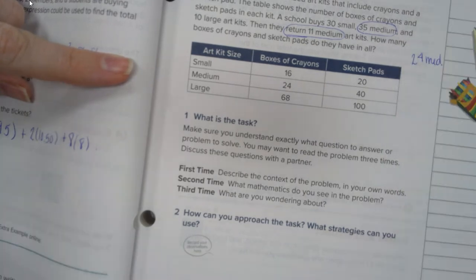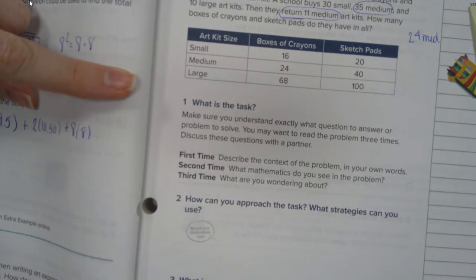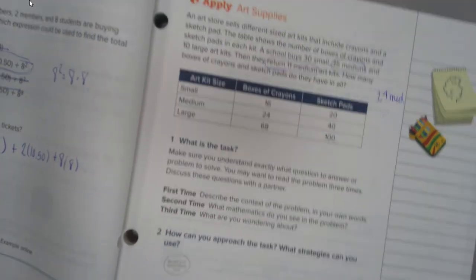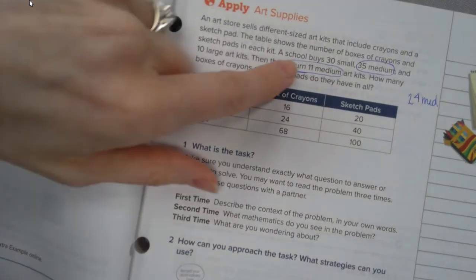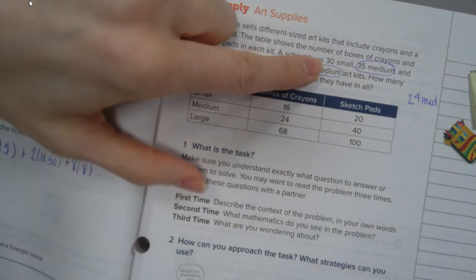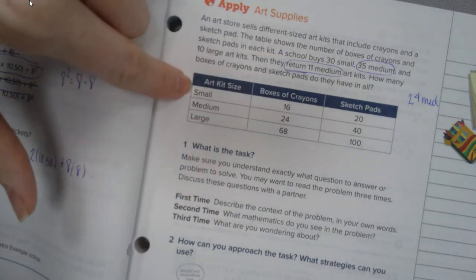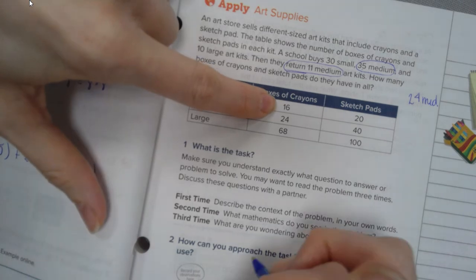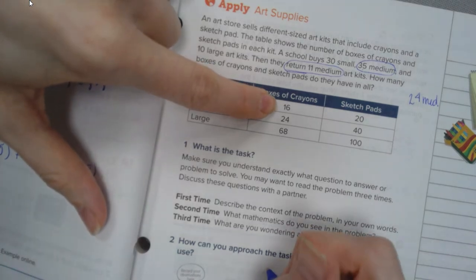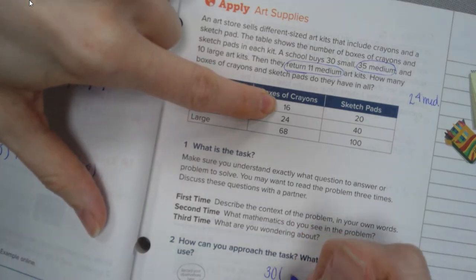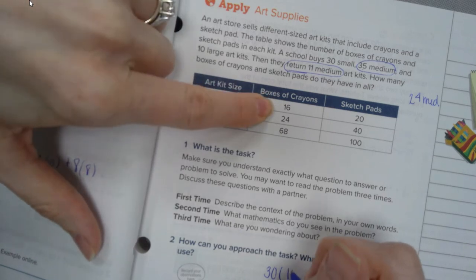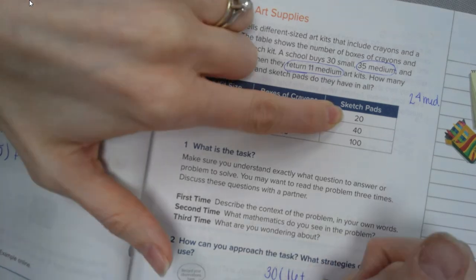Okay, so now I can go ahead and start with my multiplication. For the small, there's 30 of them. So I'm going to use my finger and read across. For small, there's 16. So if we're buying 30 of them in a small kit, there's going to be 16 boxes of crayons and 20 sketch pads.